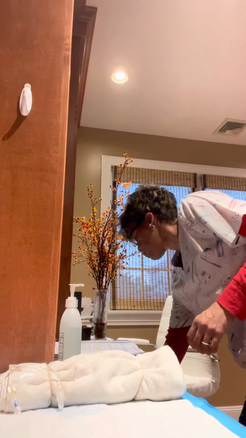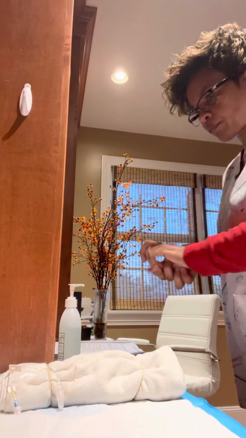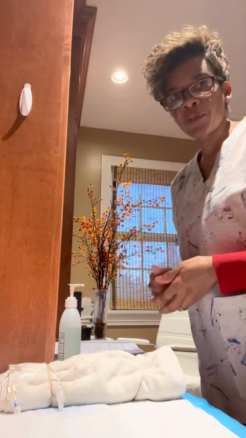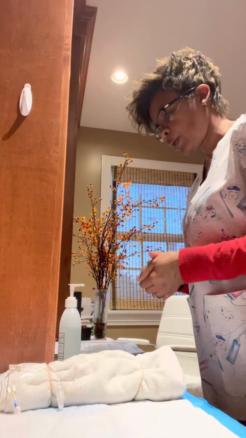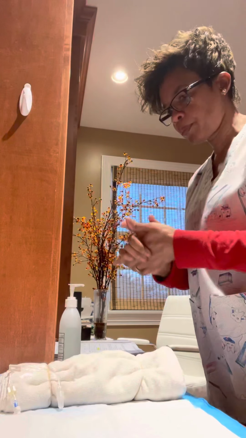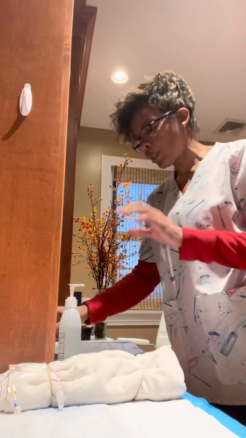And after removing my gloves, then I would clean my hands. And then I would put her in a comfortable position, give her the call light, and ask her if she's comfortable, if she wants to have the bed up. Make sure she has the call light, ask her if she needs anything. If not, then she's fine.